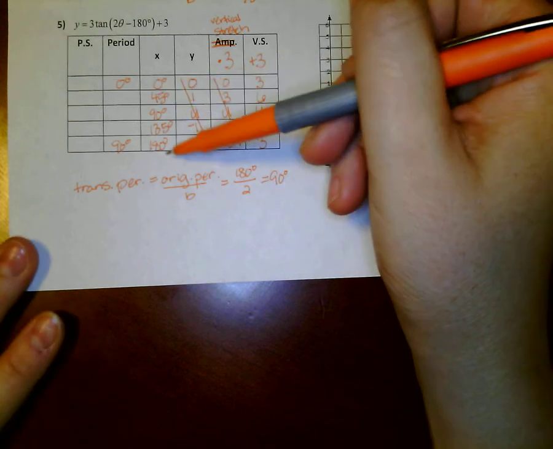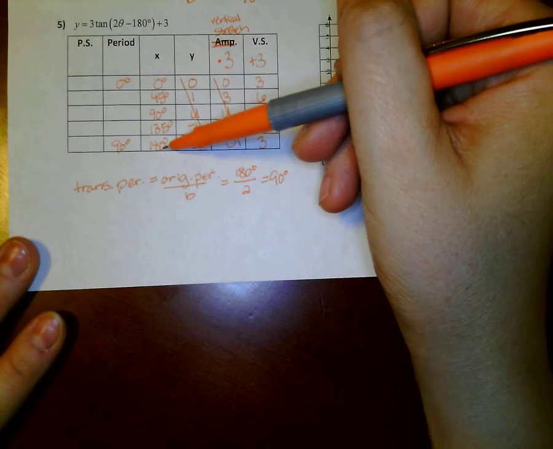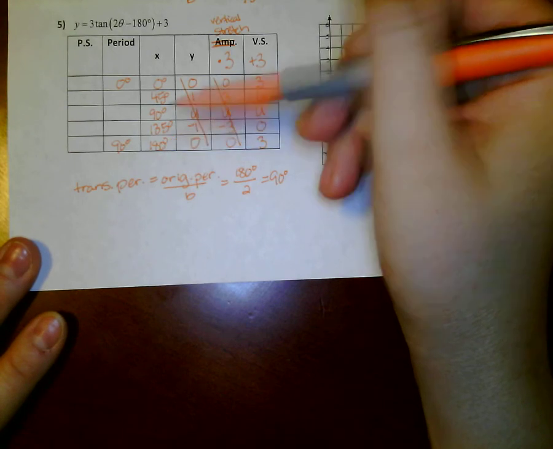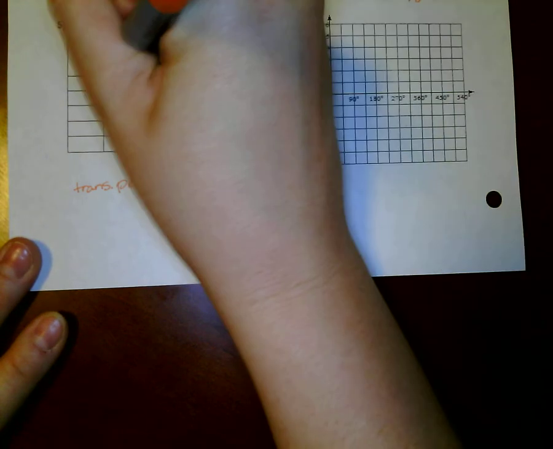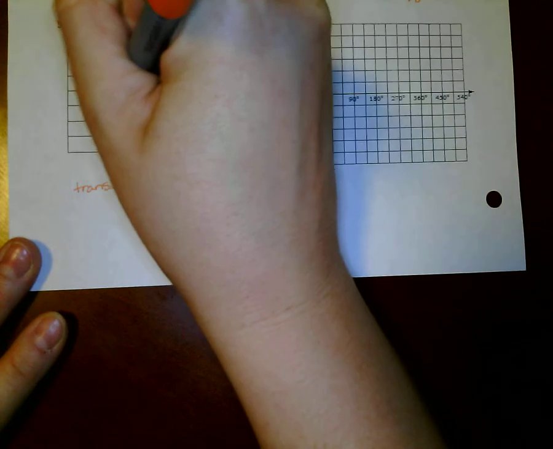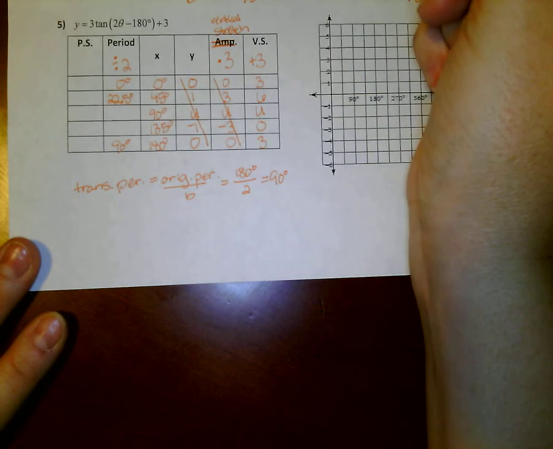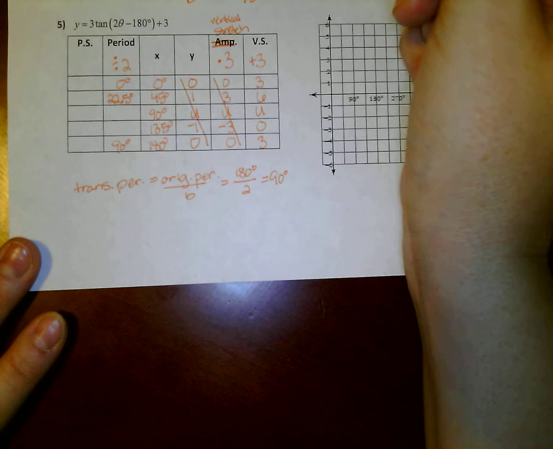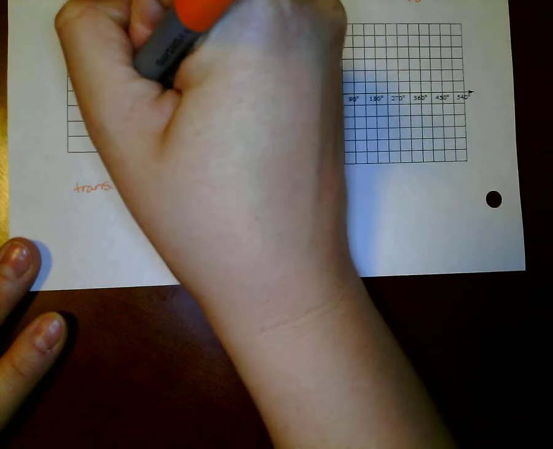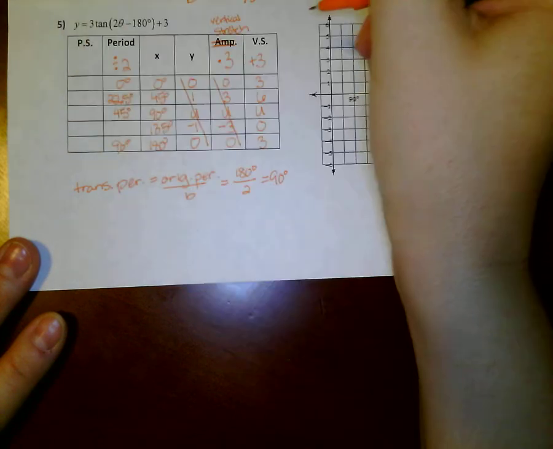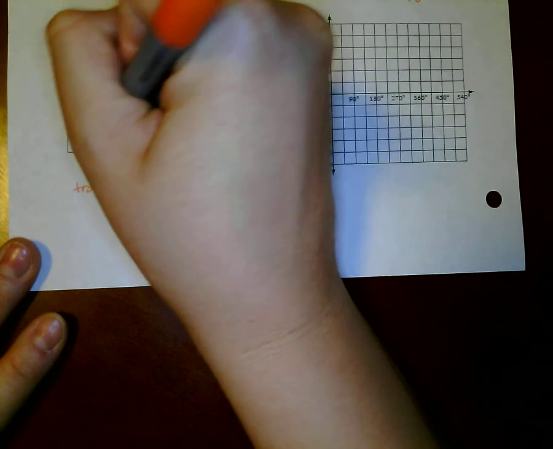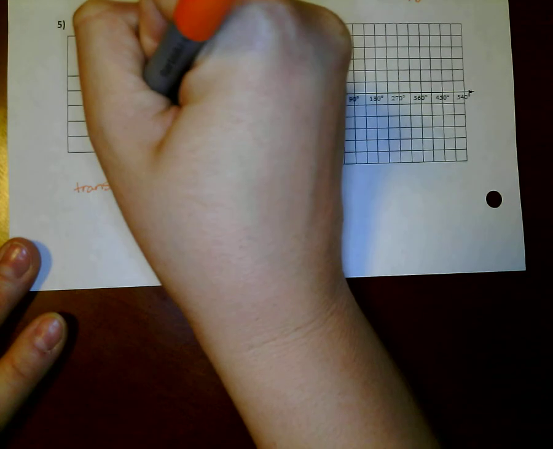Or you can think, whatever I did to the x value here, I have to do to every x value, which is divide by 2. 45 divided by 2 is 22.5. That's going to be a tough one to graph. We're going to have to think that one through. 90 divided by 2 is 45. 135 divided by 2 is 67.5. Another tough one to think through.